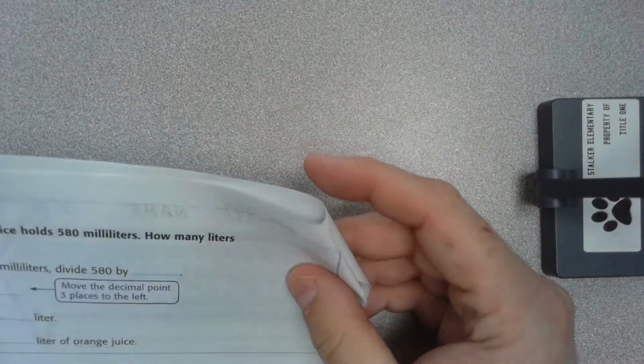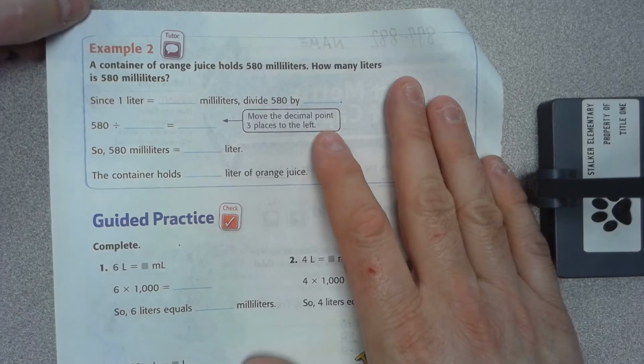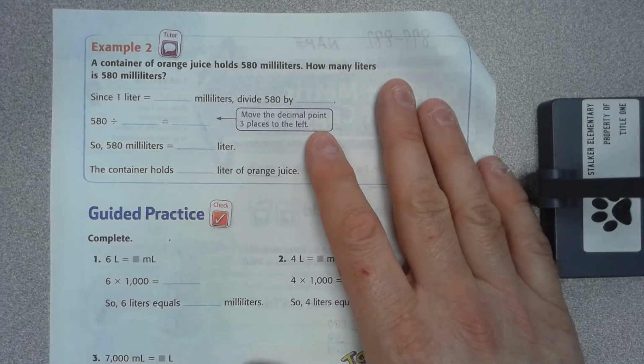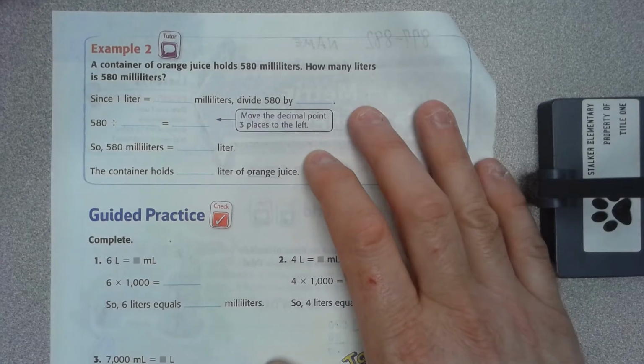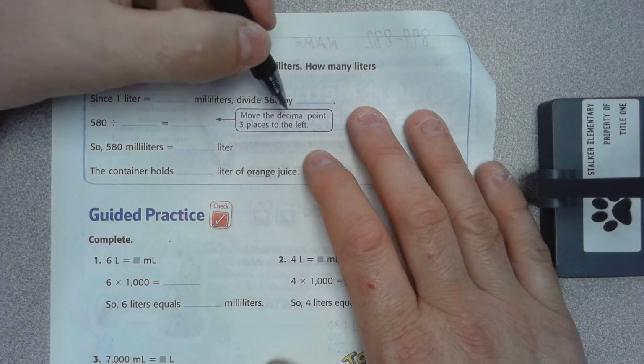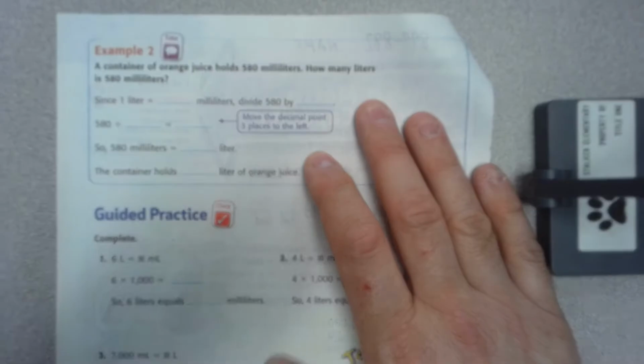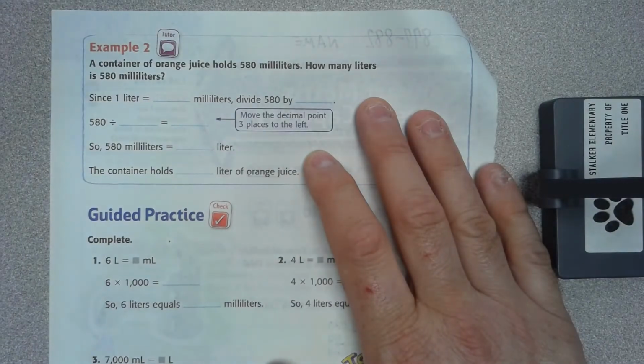Okay. Let's go ahead and turn to the next page, the backside. A container of orange juice holds 580 milliliters. How many liters is that? Okay. So we're going to go backwards. And like it says here, you can basically move the decimal point. So we really don't have to do any kind of big time division because we're just moving decimal points. All right. So let me just clear that up a little bit.